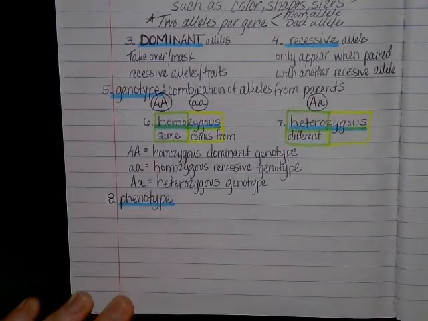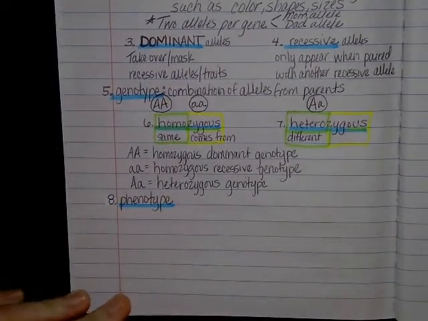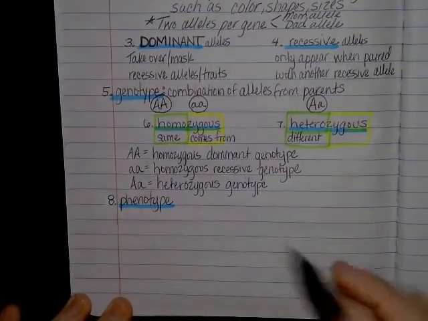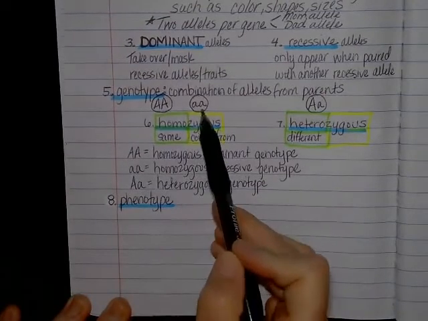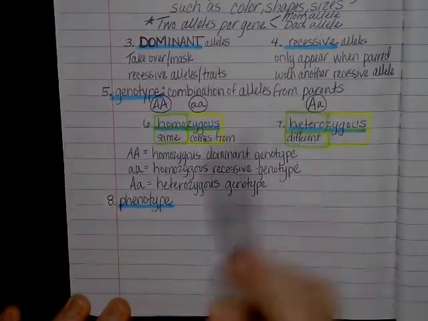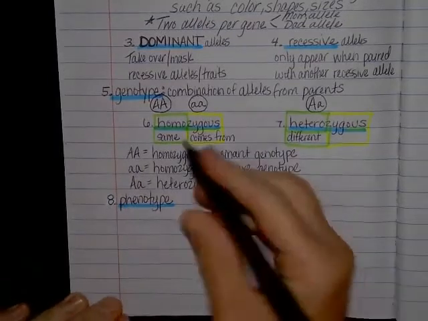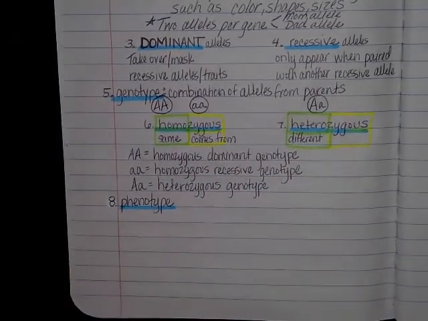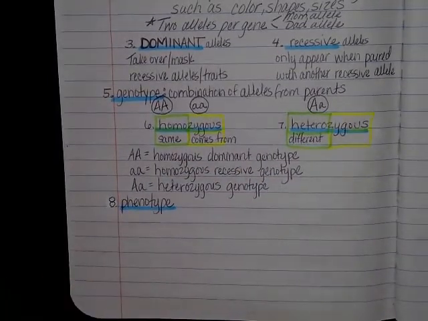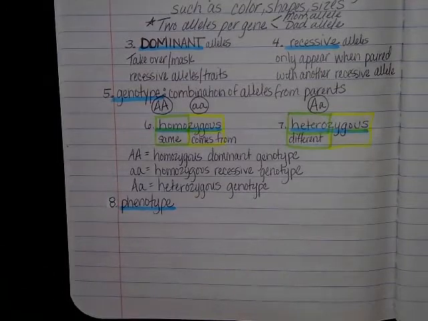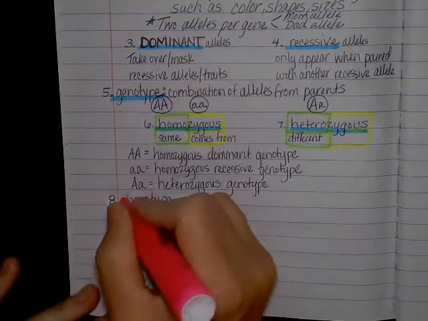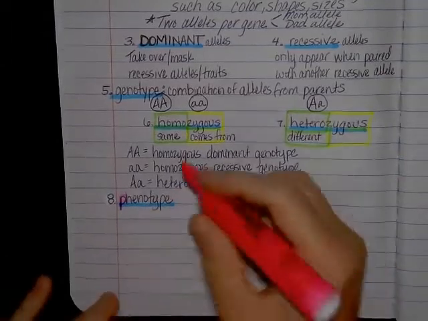All right, and then the last word for this page is phenotype. So from this genotype, from this combination, comes the phenotype. Let's pay attention to that letter P, because that kind of gives us a hint as to the meaning.